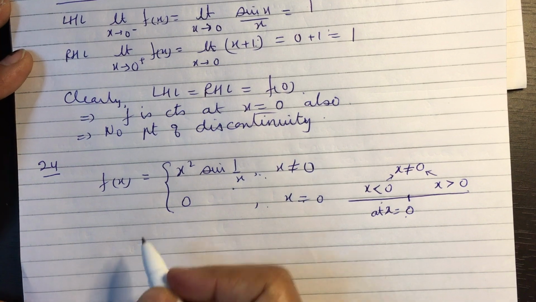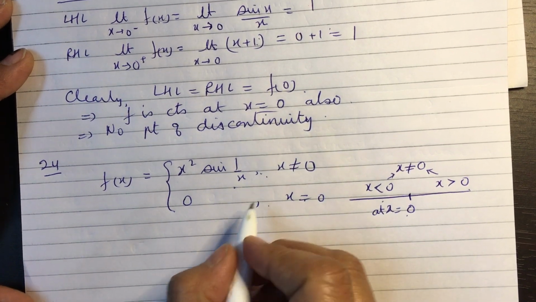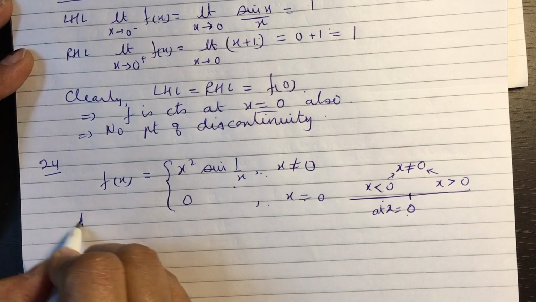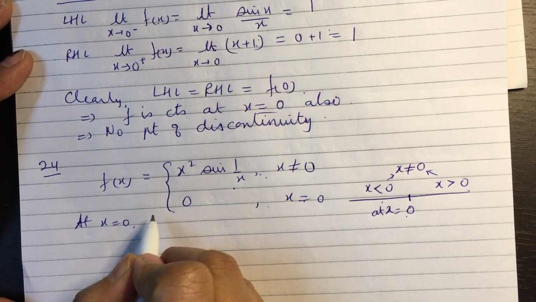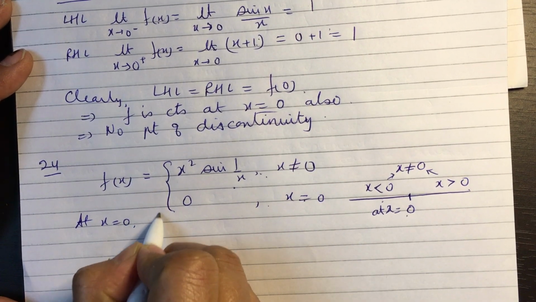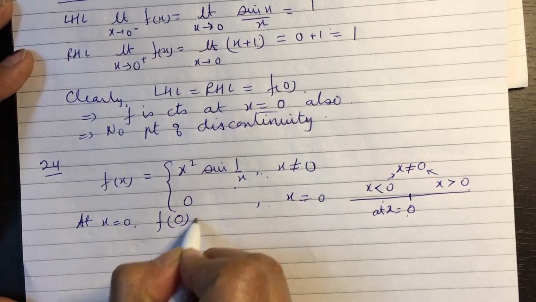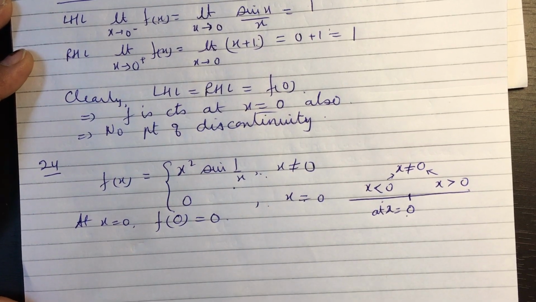Okay, so here clearly at x equal to 0, the value of the function is 0.